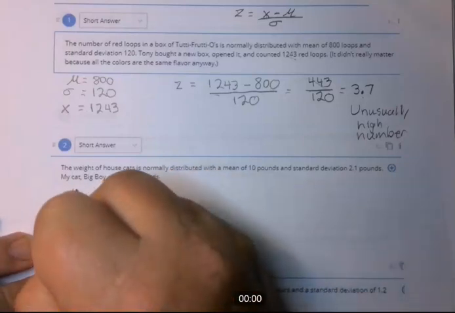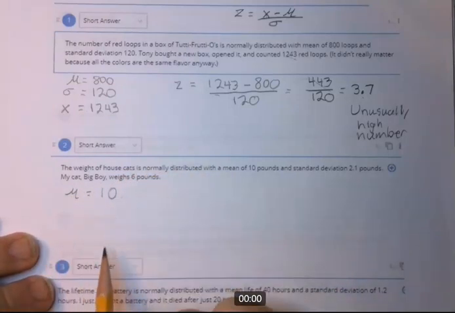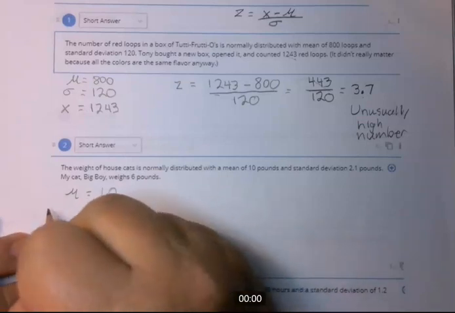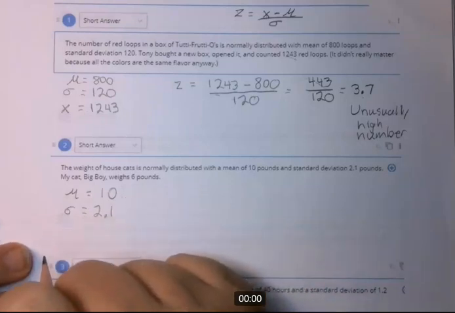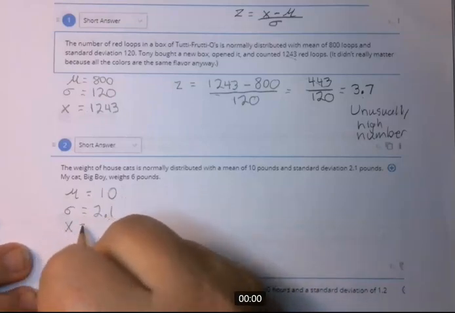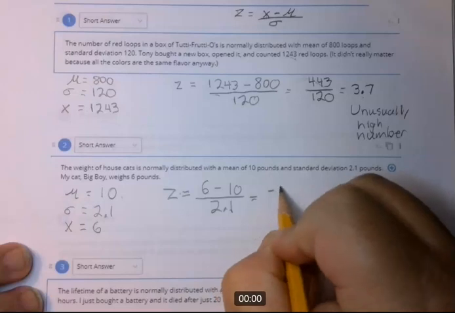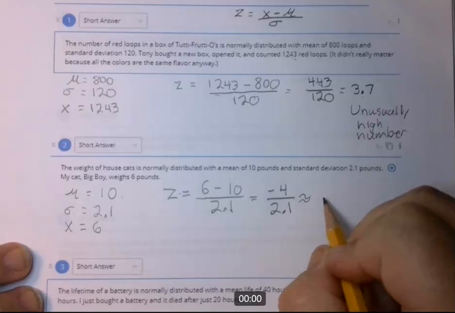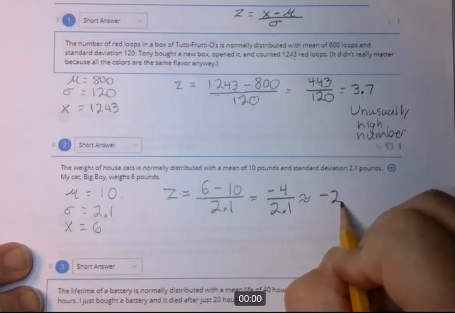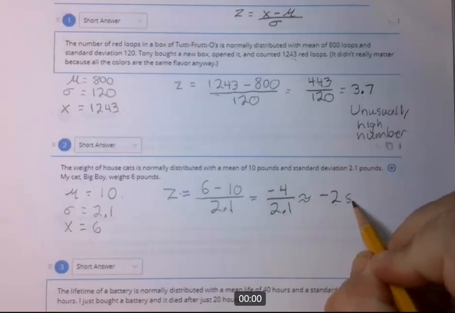So the mean is 10 pounds, the standard deviation is 2.1, and Big Boy is 6 pounds. That's X, the data value we're interested in. So I'm going to say 4 divided by, it looks like about 2, is going to equal negative 2 standard deviations. It'll be a little bit less than that because 2.1 is a little bit more than 2. So it's 2 standard deviations below the mean.